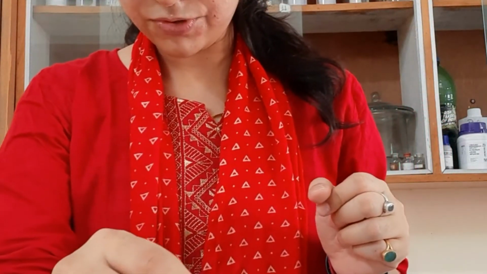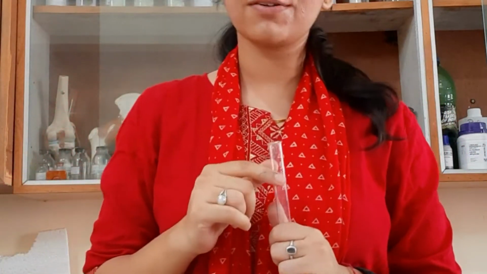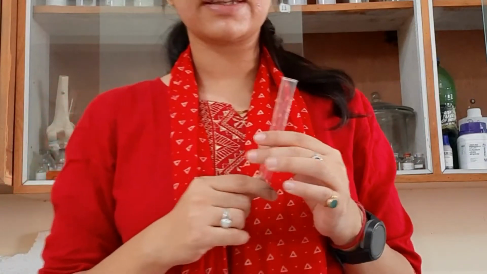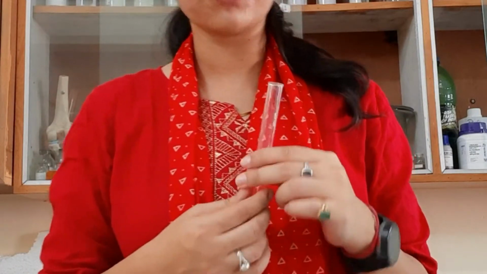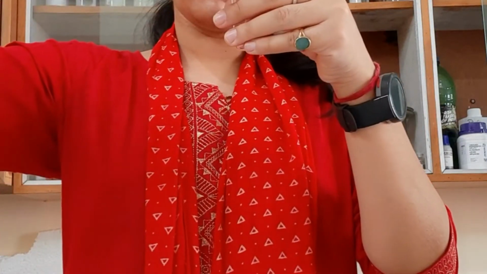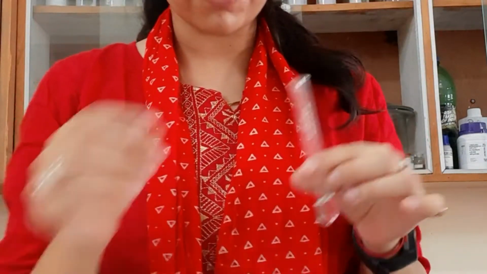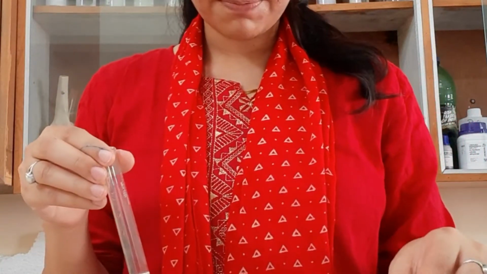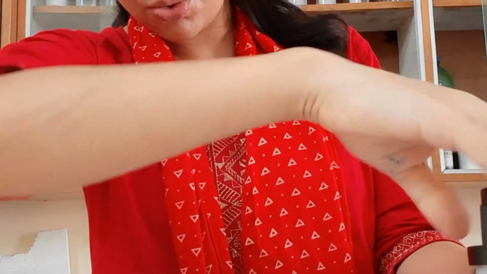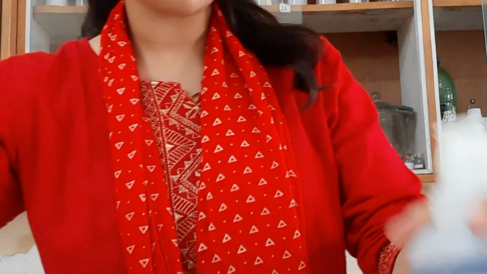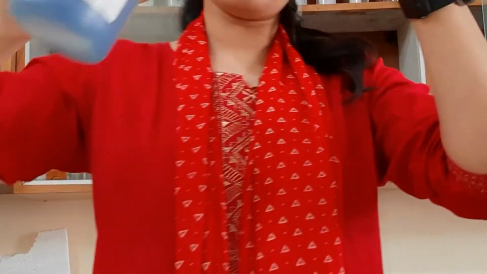Now what we have to do next is take it in this test tube, and every time, as I told you yesterday also, every glass thing or equipment which you are using should be clean. So here I am putting this urine sample in the test tube, right? 2 ml of urine, because we are performing our Benedict's test. So we need 2 ml of Benedict's solution. This is our Benedict's solution, right? And we need 2 ml of it.